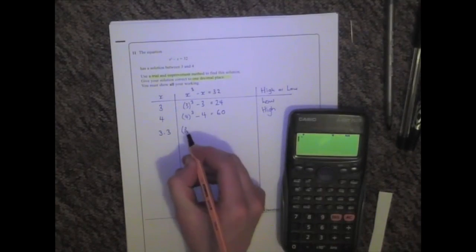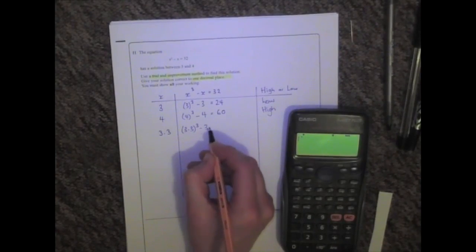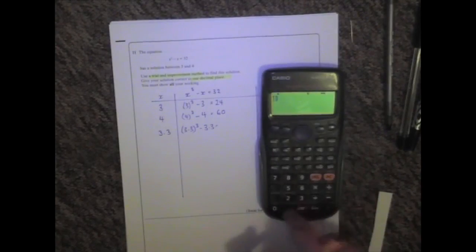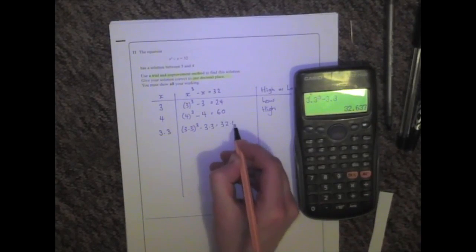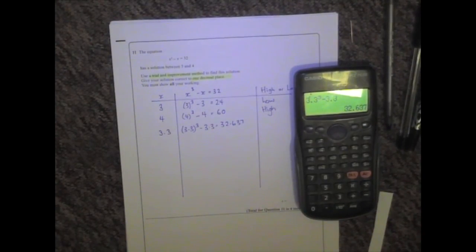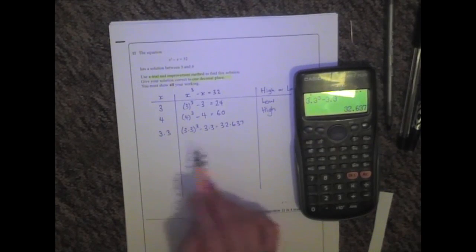So I'm going to do 3.3 cubed minus 3.3. So 3.3 cubed minus 3.3 gives me 32.637. Now sometimes I do end up with some quite long decimals, so I have given myself quite a lot of room in this middle column, and it is helpful so I can see it really clearly.